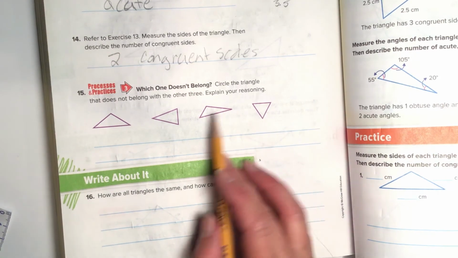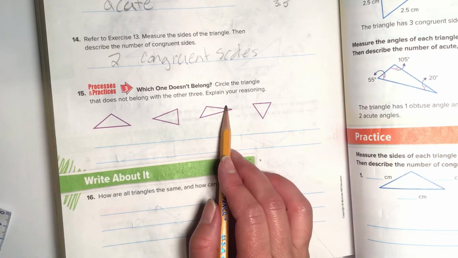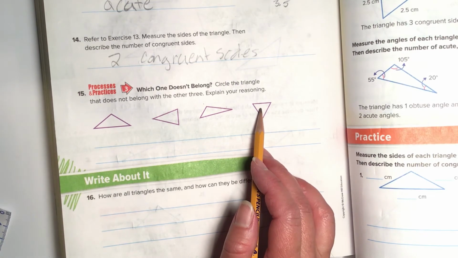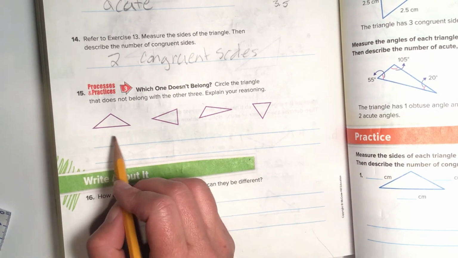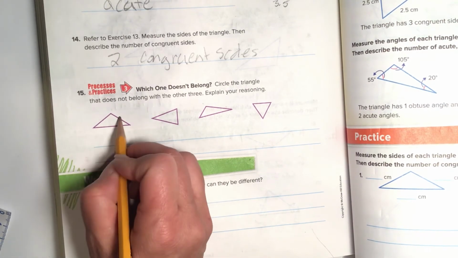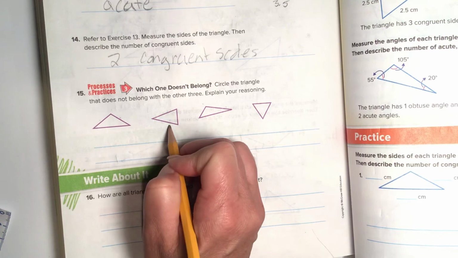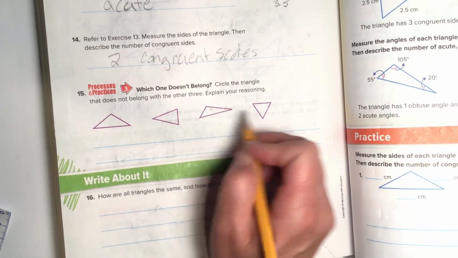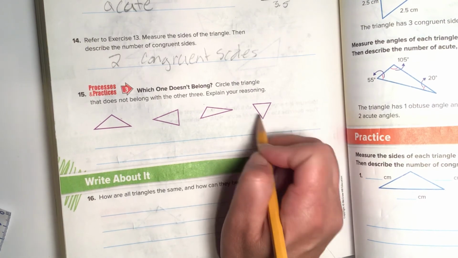Which one doesn't belong? Circle your triangle that does not belong with the other three. Explain your reasoning. Okay, so let's look at these. I'm going to say this one has, these sides look the same, and these sides look the same. This one doesn't have any sides that look the same, and this one has at least 3 sides that look the same.